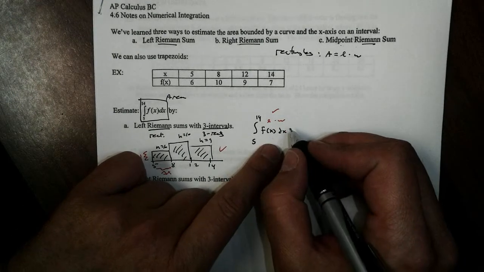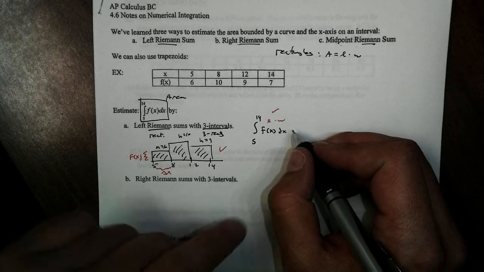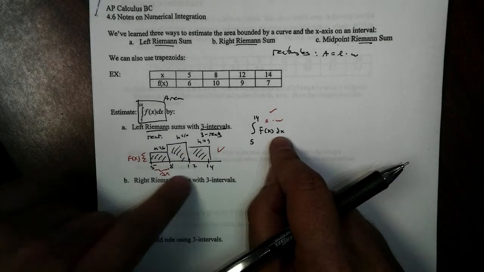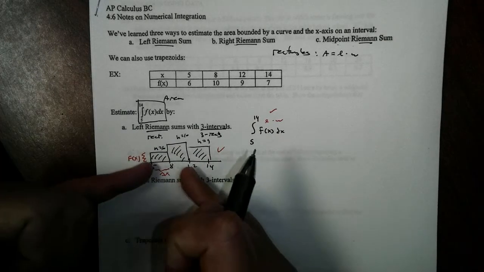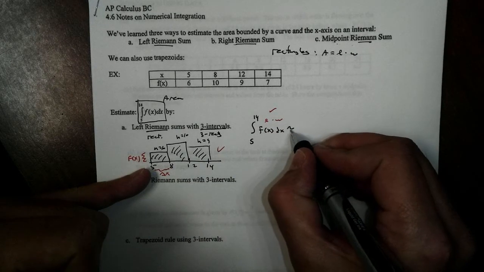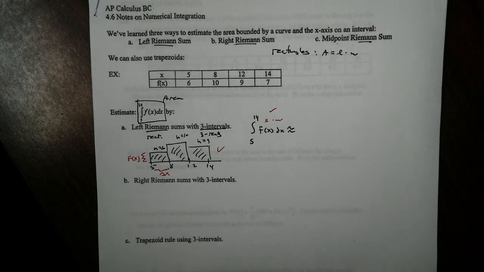The only difference is this is not the actual area, because delta x is not really dx. Remember, dx is delta x going to 0. Since this is obviously not 0 distance between them, this is only an approximation. So I draw my little squigglies right there.